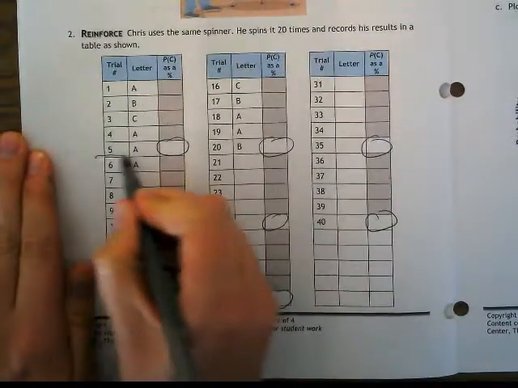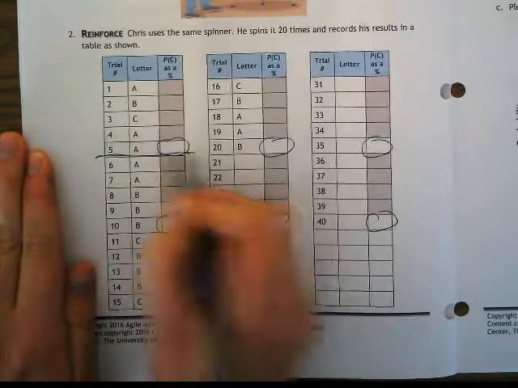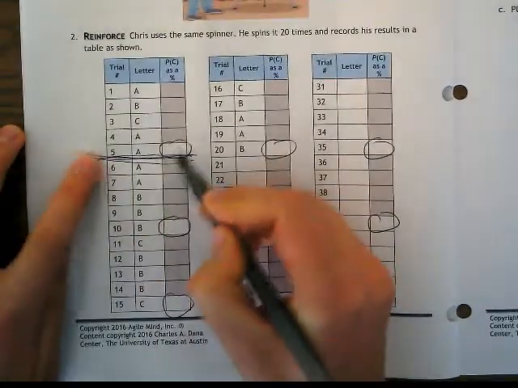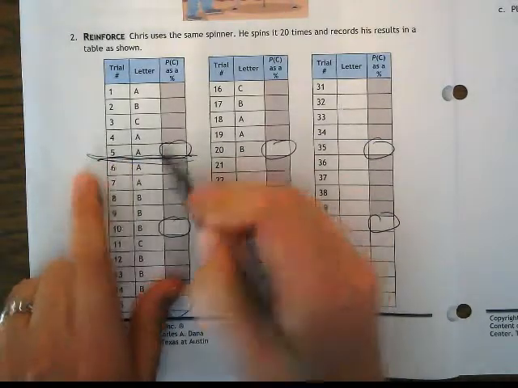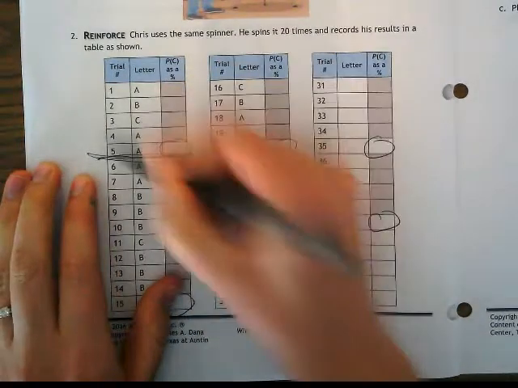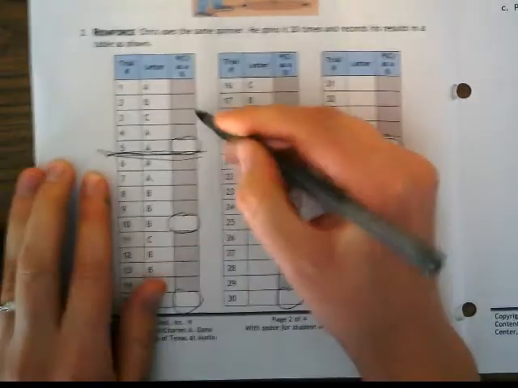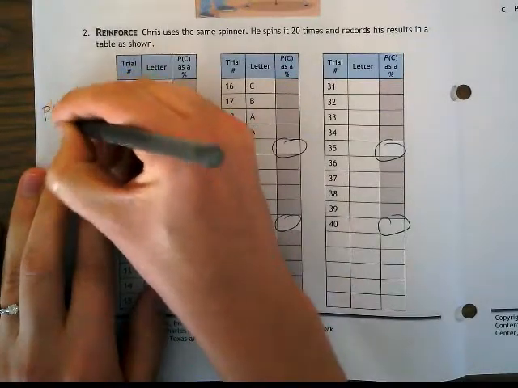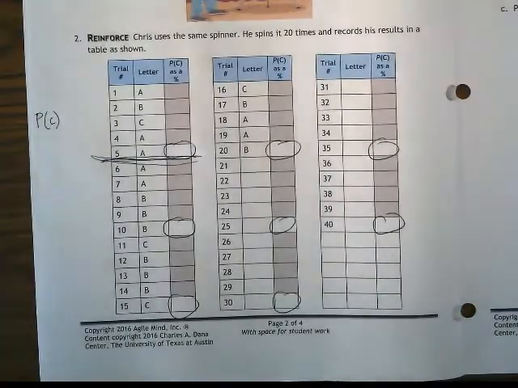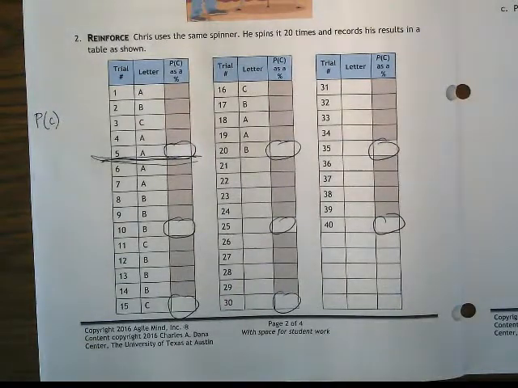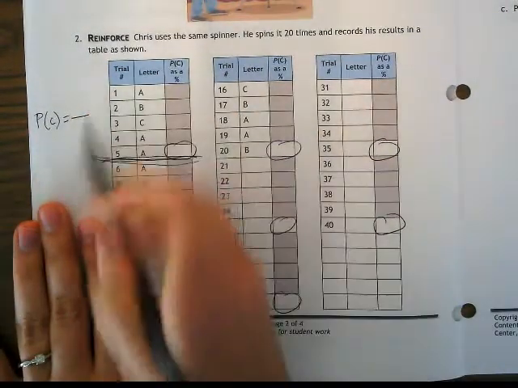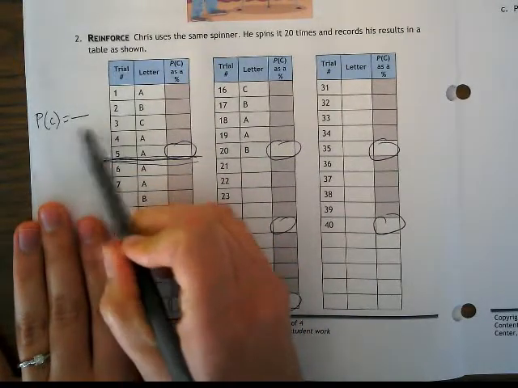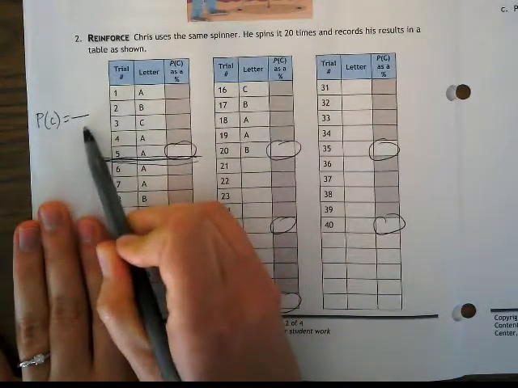And so the first thing I'm going to do is focus on the first one. I want to figure out what is the probability of getting a C as a percent for just these 5 trials right here. So I'm going to start recording that on the side. And if any time I'm going too fast, feel free to pause the video so you can copy what I'm writing. I know that my probability is going to be written as a fraction first.